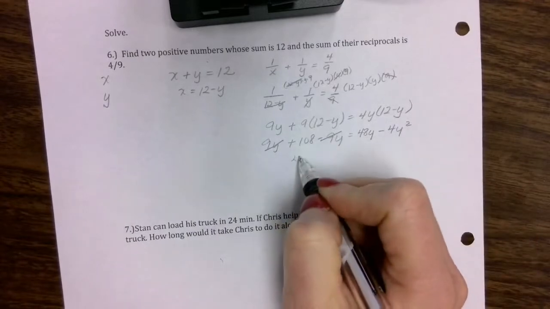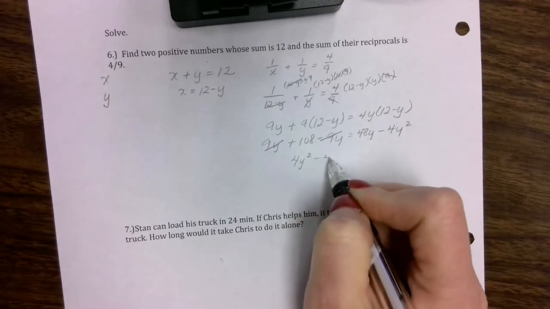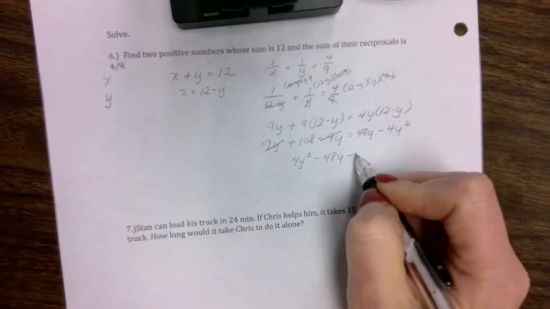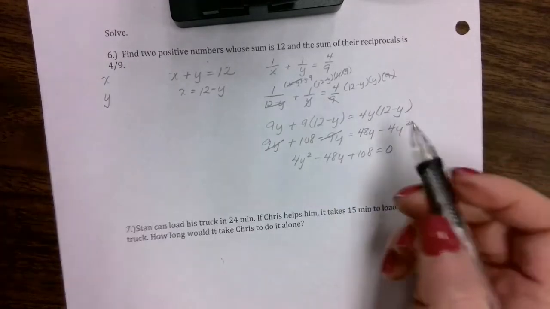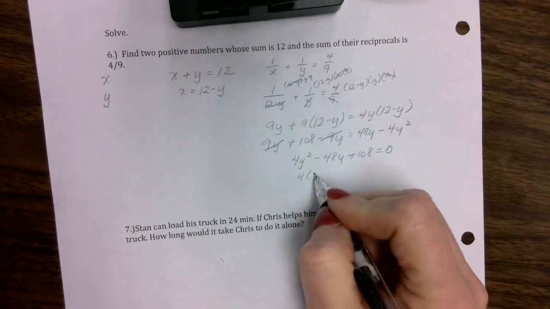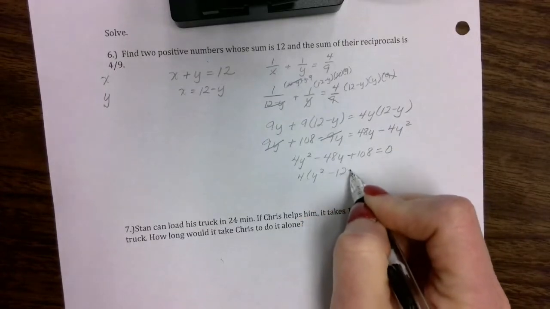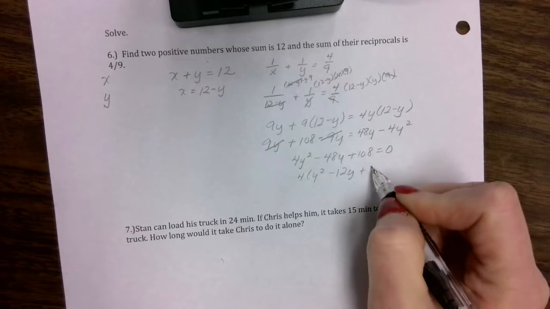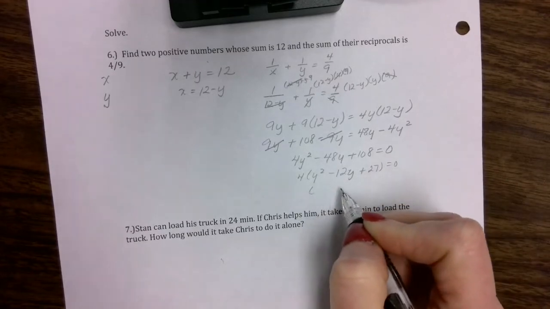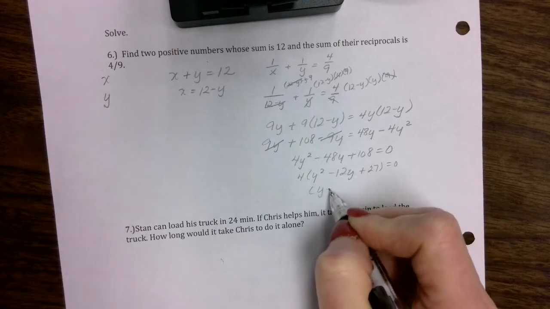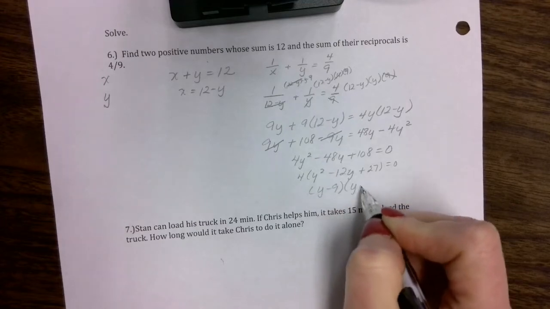And if I bring everything over to the left-hand side, I end up with this equation. I can factor out a 4, which is 27. And this is going to factor to y minus 9 and y minus 3.